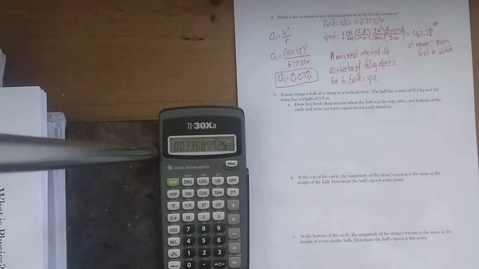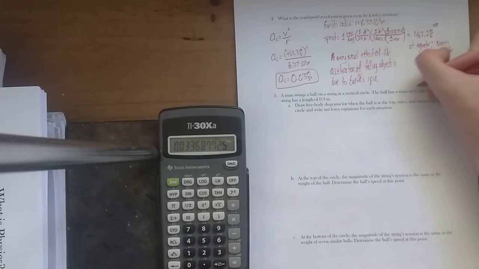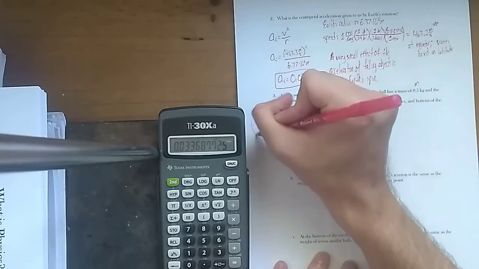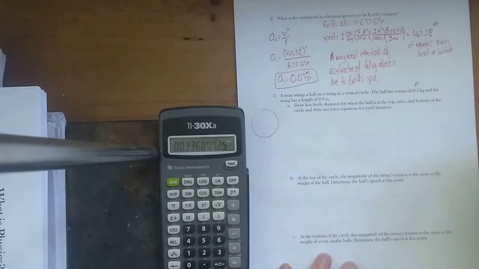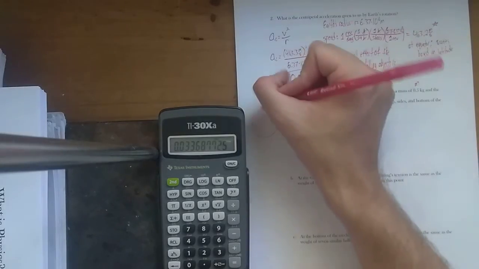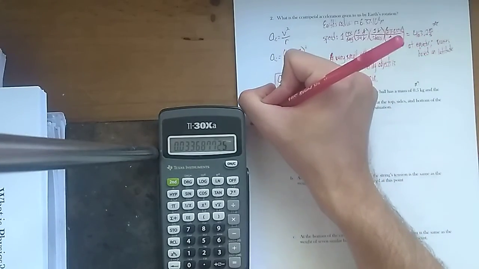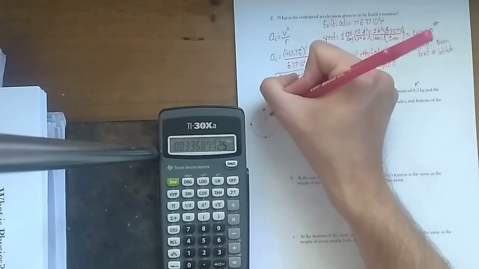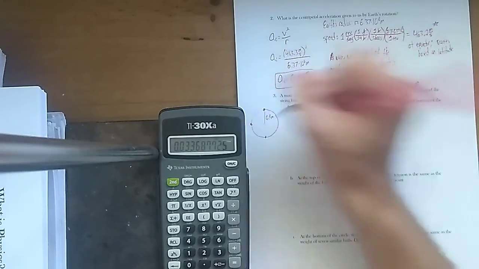All right, enough about that. Really quickly, let's do number 3. A man swings a ball on a string in a vertical circle. Ball has a mass of 0.5 kilograms and the string has a length of 0.9 meters. So here's a picture. We want to draw free body diagrams for when the ball is at the top, sides, and bottom of the circle and write net force equations in all situations. So here's what we've got. Okay, here's the ball 0.9 meters away at the top, side, and bottom.